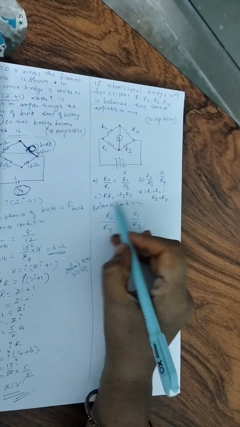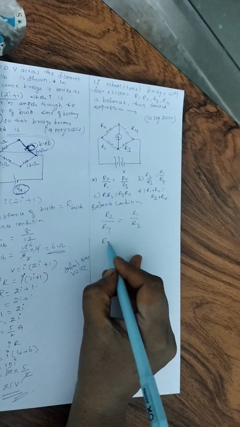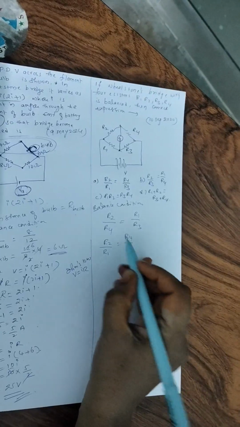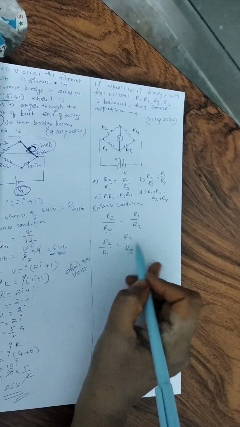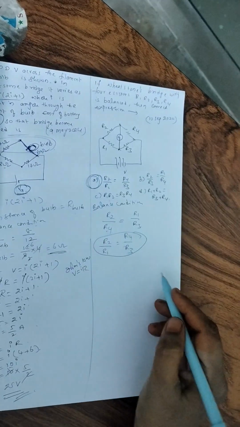But he did not give that anywhere. He gave R2 by R1 is equal to R4 by R3. Bringing R1 to this side and taking R4 to this side, from this we got this. So option A is the correct one.